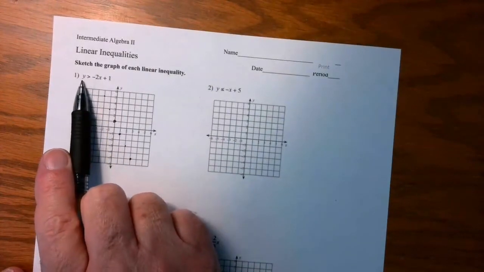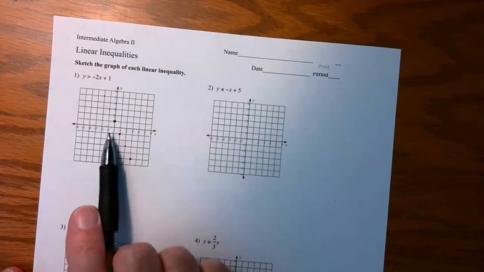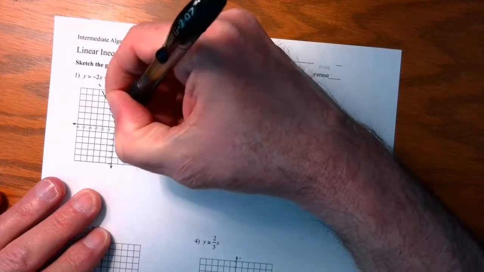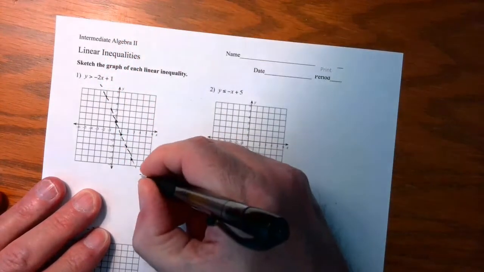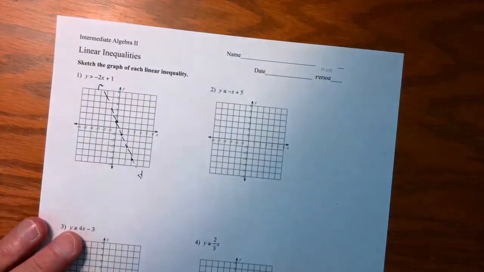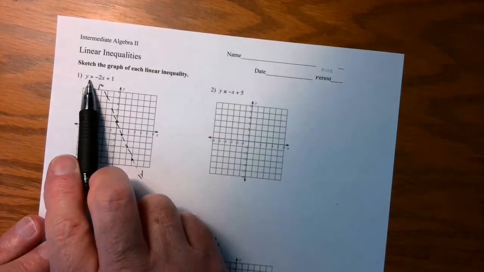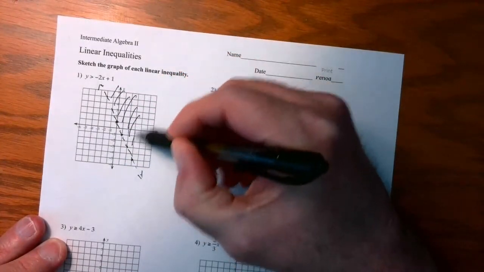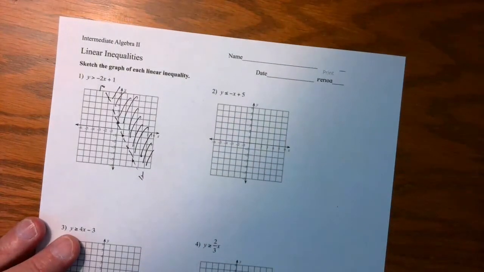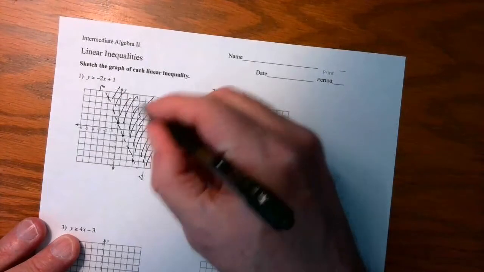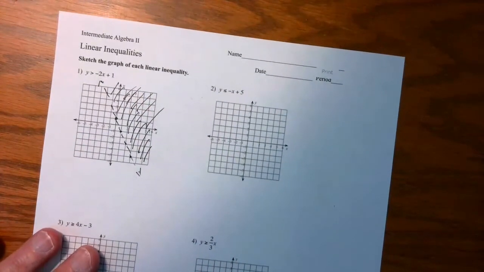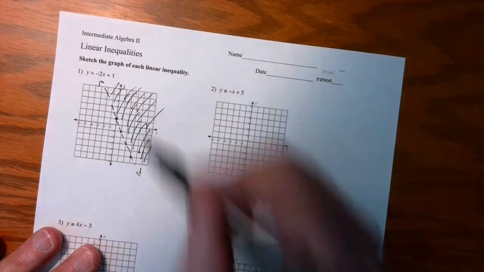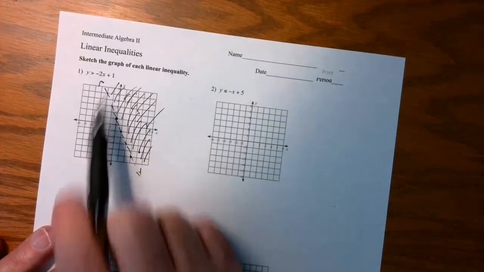This just says y greater than, so this is a dotted line. You make a dotted line. And y greater than, so here's the y-axis, it's above. It's up here. And that's all you have to do. You can shade it all like that. Any point in here is the answer. Any point in here will satisfy this inequality.